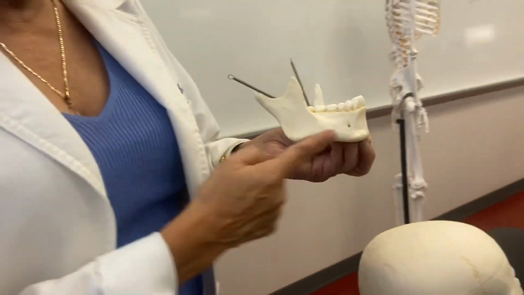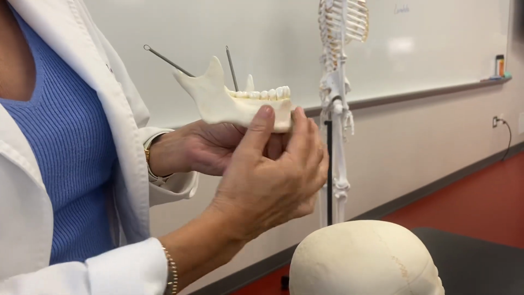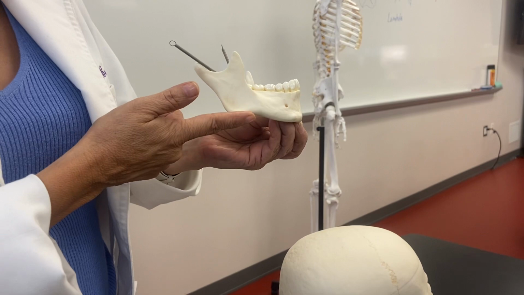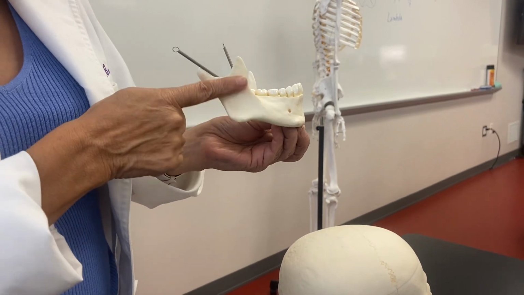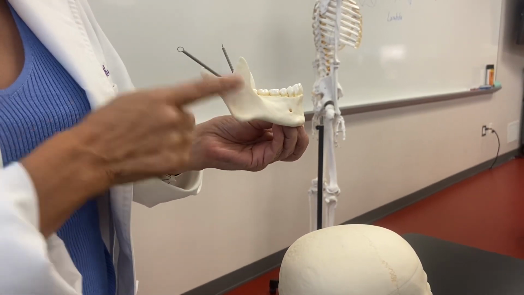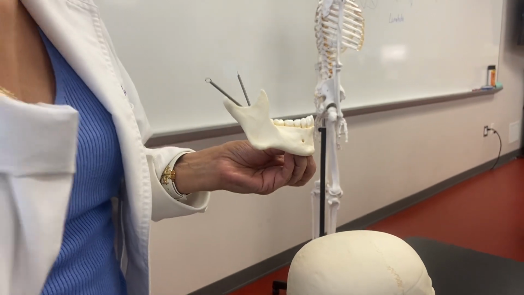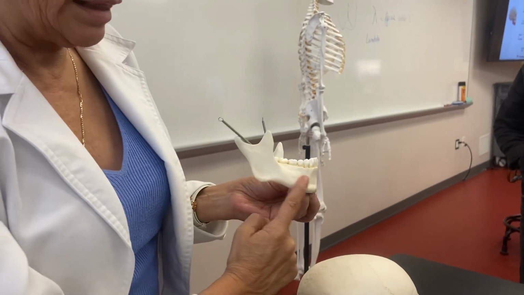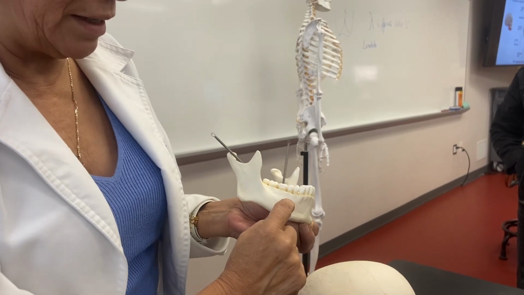Then what we're going to find here is the angle. So that will be the body. This is the angle of the mandible, and this is the ramus, right? This is called the ramus, the one that you can feel right here. That's the ramus, the angle, and the body. This is the mental foramen.